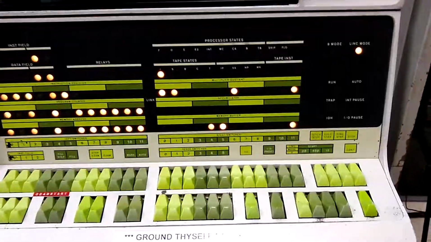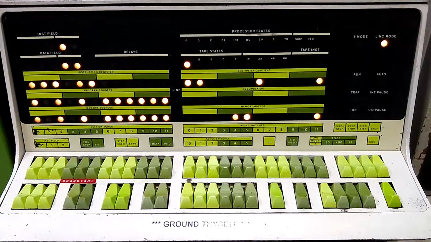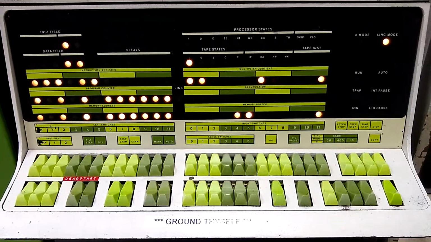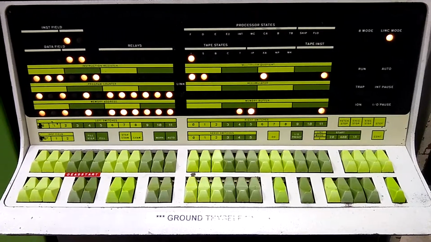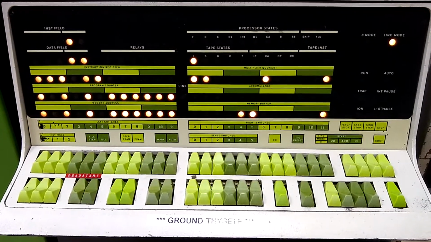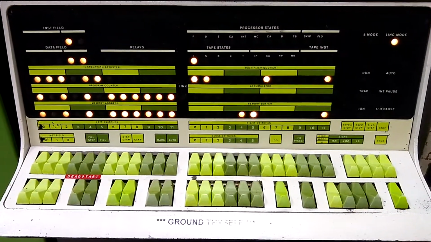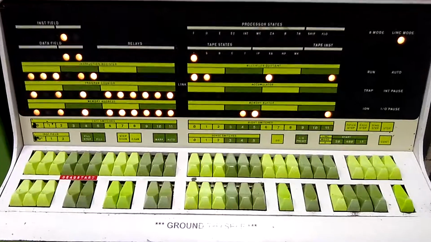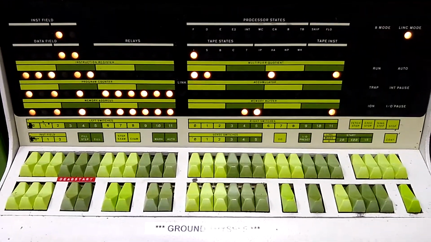Peter here with a quick little video demonstrating a couple of features of the PDP-12: the do button, which does one instruction, and the rotate instruction, which rotates data from the accumulator into the multiplier quotient and also back into the accumulator. So let's start with the do instruction.